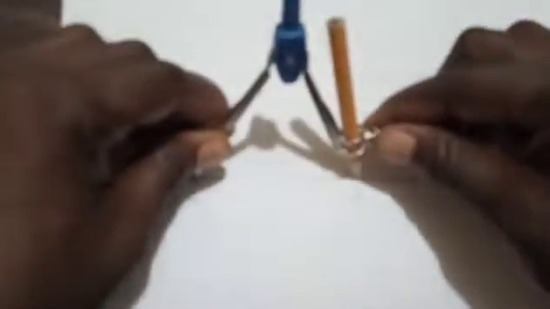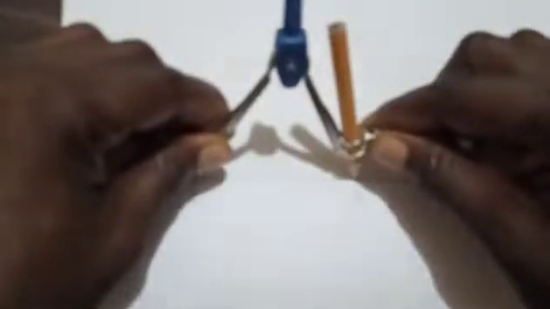So the next stage now is to place the compass on the 2 points A and B, as you can see. After placing it, make sure it is well placed, right?